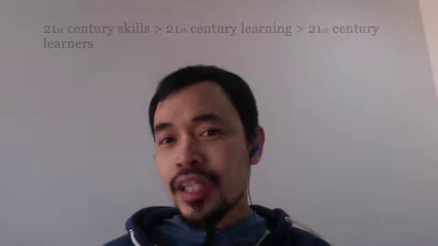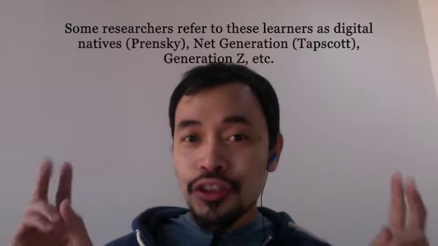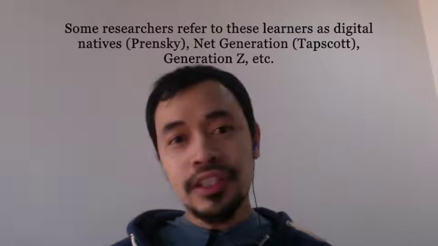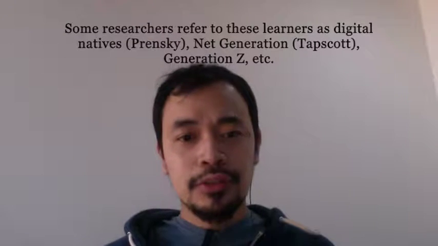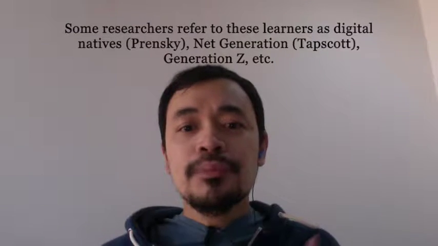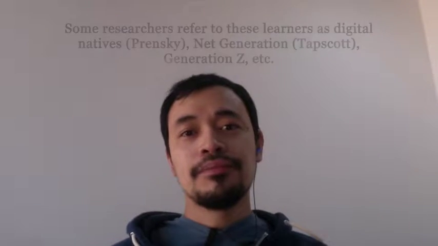These 21st century learners, online learners being what I would call a subtype, are likely to have different preferences and dispositions towards learning with technology. You might be aware that some research coined these learners as digital natives, Generation Z, or the Net generation, because of how they supposedly are able to and are more predisposed towards using online technology.